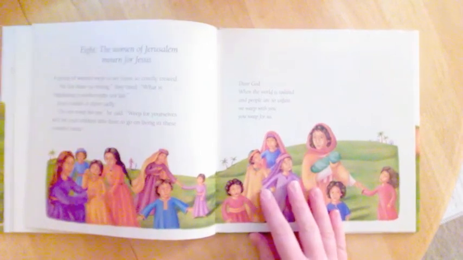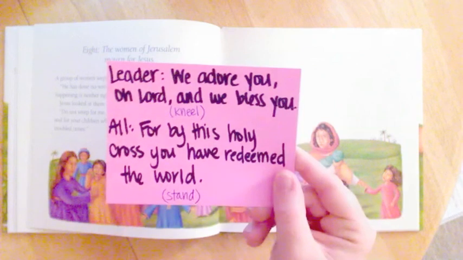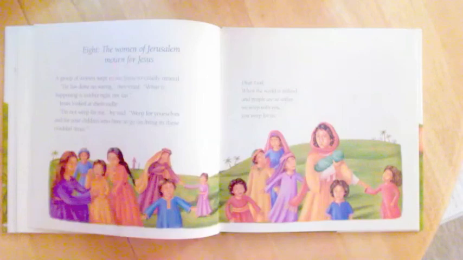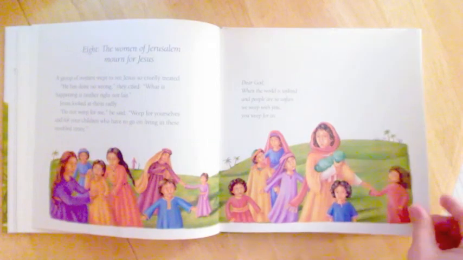Station 8. The women of Jerusalem mourn for Jesus. We adore you, O Lord, and we bless you. For by this holy cross, you have redeemed the world. A group of women wept to see Jesus so cruelly treated. He has done no wrong, they cried. What is happening is neither right nor fair. Jesus looked at them sadly. Do not weep for me, he said. Weep for yourself and for your children who have to go on living in these troubled times. Dear God, when the world is unkind and people are so unfair, we weep with you. We weep with us.